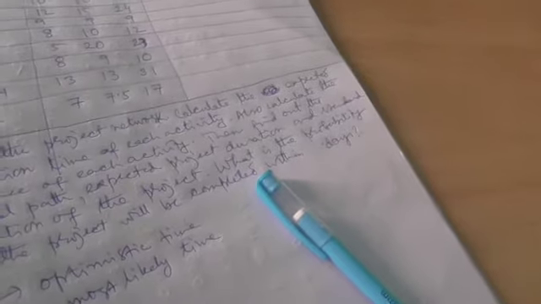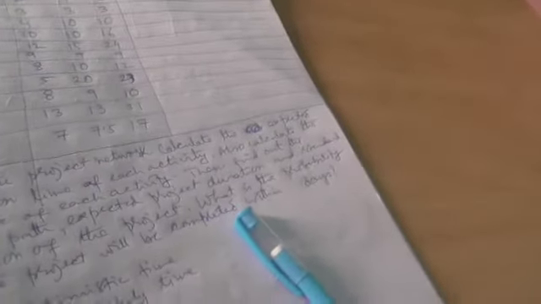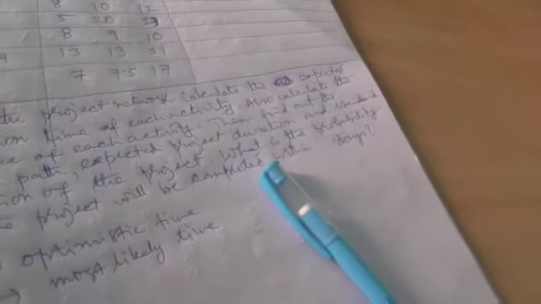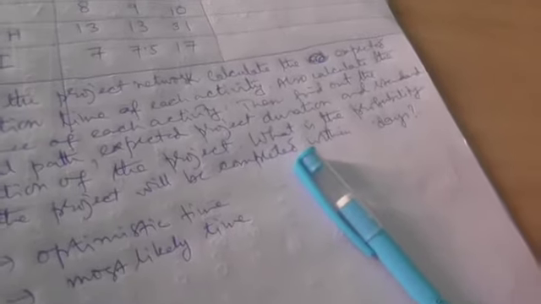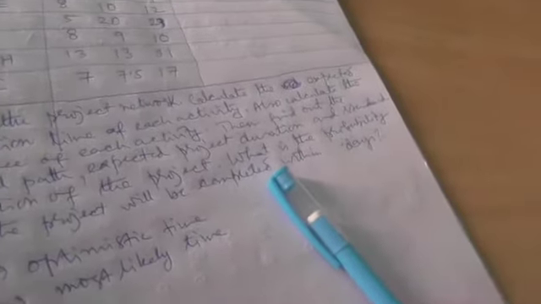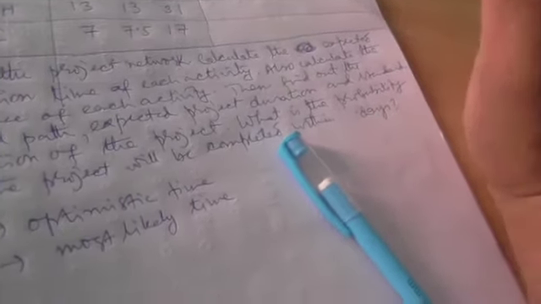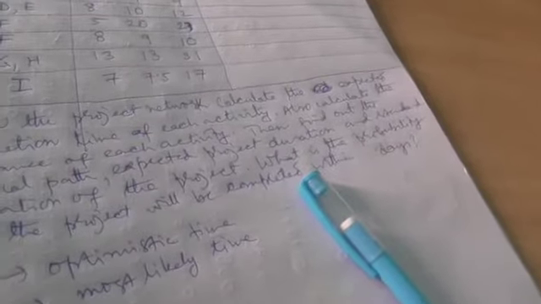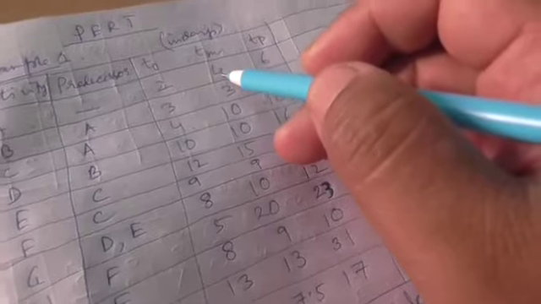We expect that the activity will be completed within that stipulated time, even when there are some difficulties that we may come across during the job. So in general, whatever time that particular activity takes is defined as the most likely time. So for activity A, TM, the most likely time, is 4 days.